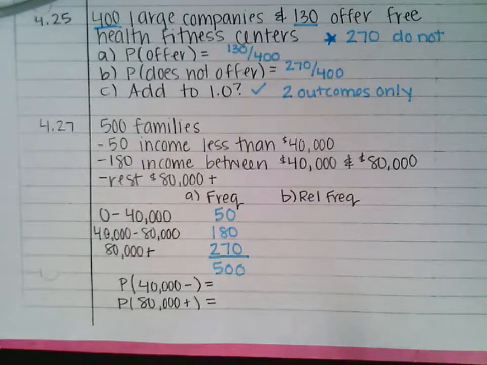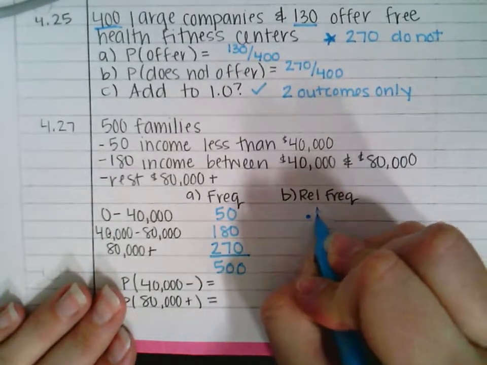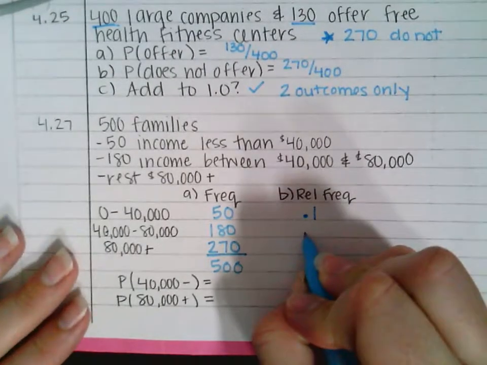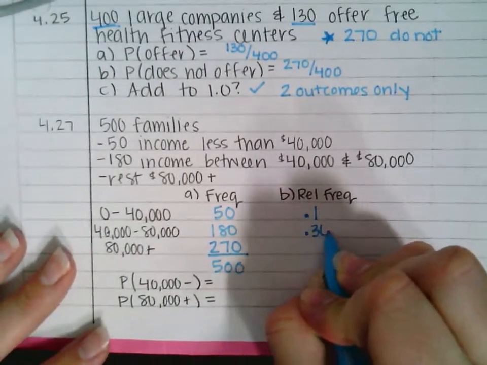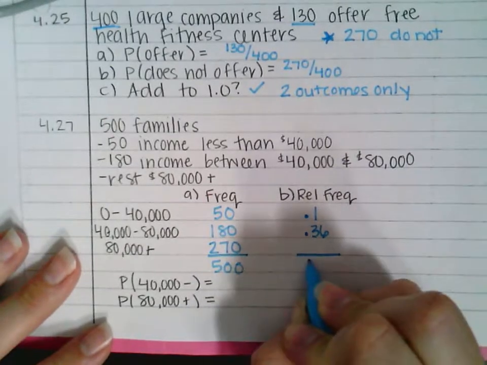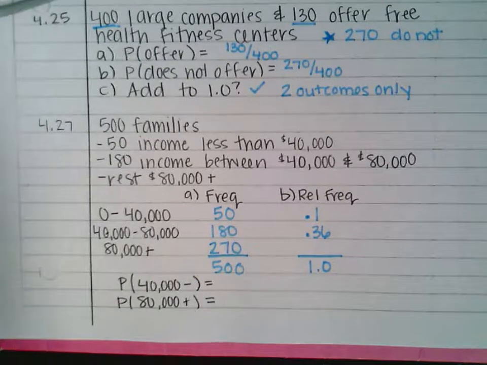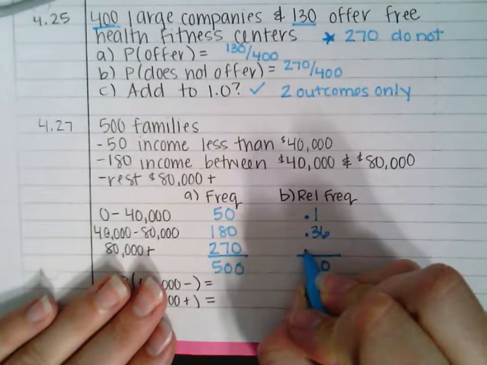Part B then said find the relative frequency. Well, 50 out of 500 is going to give me 0.1. 180 out of 500 is going to give me 0.36. And remember, these all have to add to 1 because these have to be all the outcomes. And let's just check. 270 out of 500 would be 0.54.